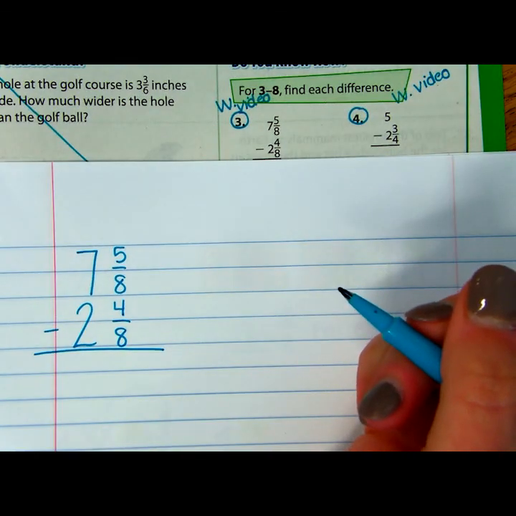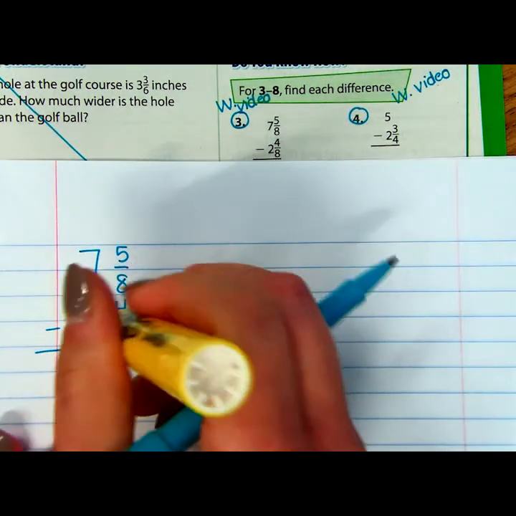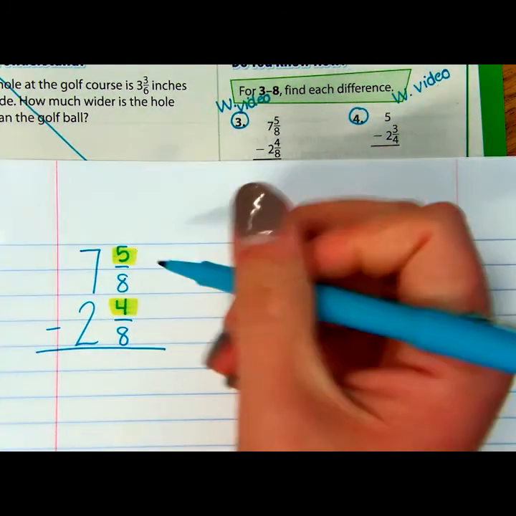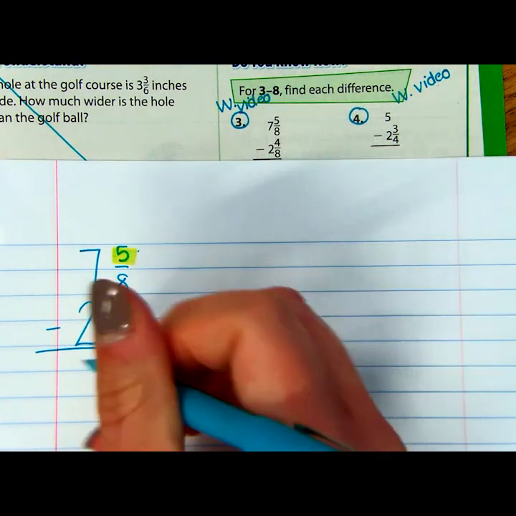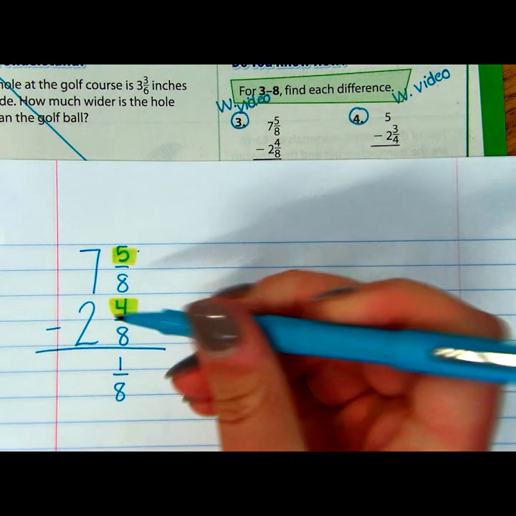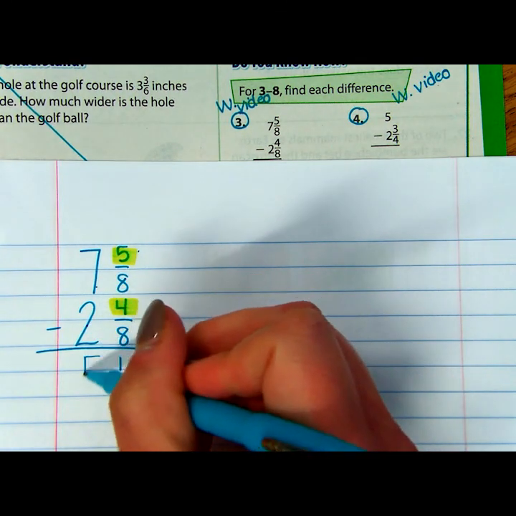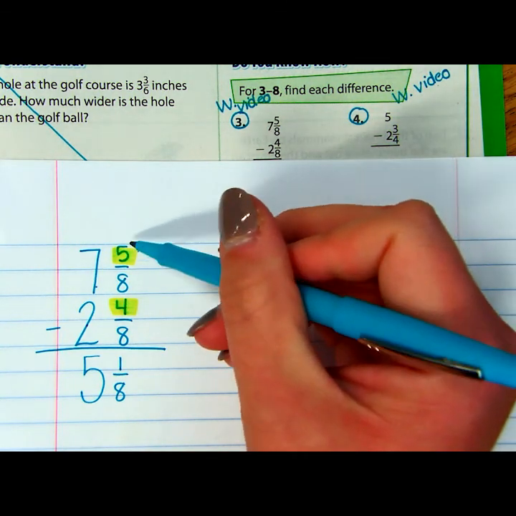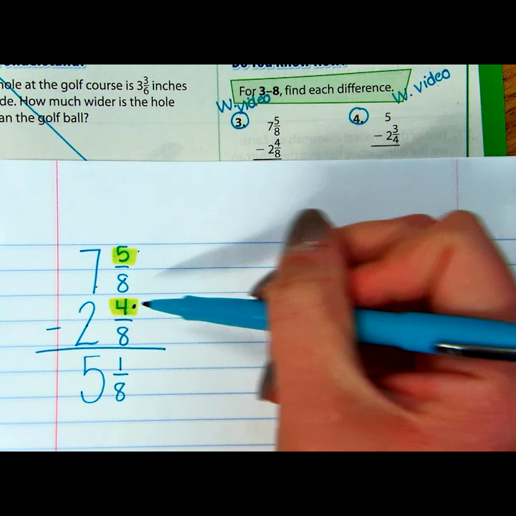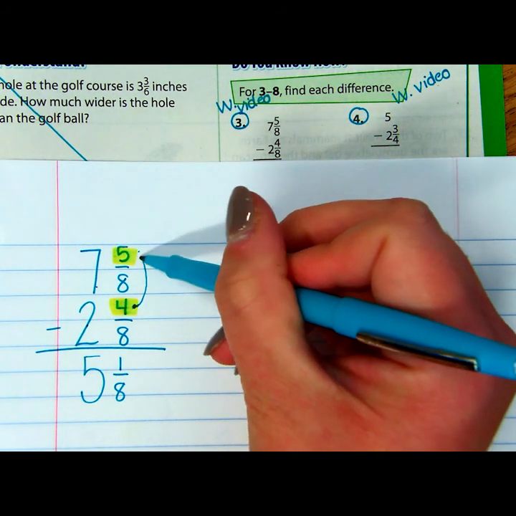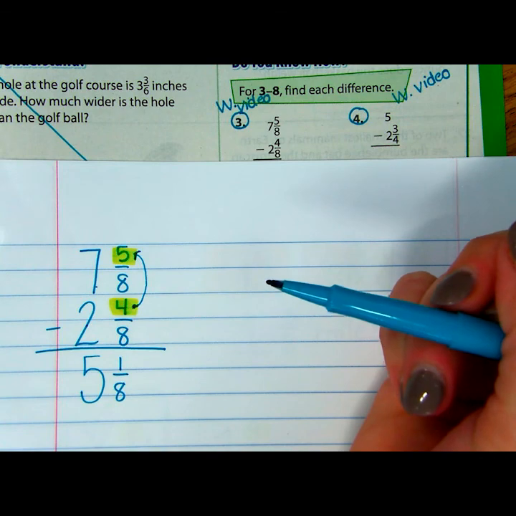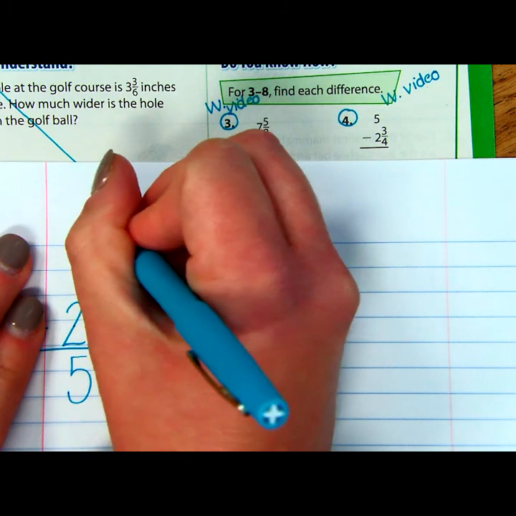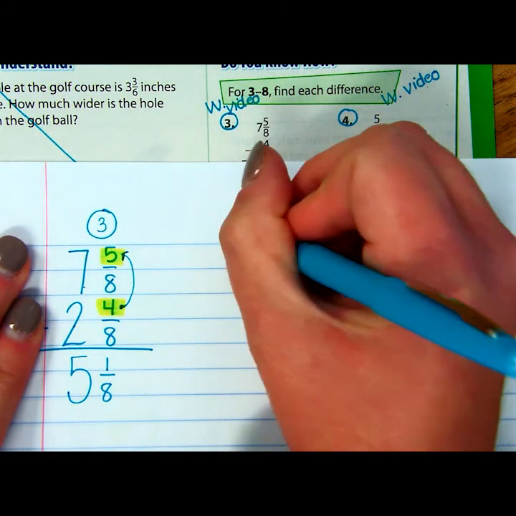Wow. Right away, I'm looking at these 2 fractions, and I noticed something. 4 and 5. I can subtract 5 minus 4. 5 minus 4 is 1. That would leave me with 1/8 here, and then 7, take away 2, that leaves me with 5. So my answer is 5 1/8. I did not have to regroup because this number right here is smaller than this numerator. So I was able to do that subtraction. Let's look at the last problem. This was question number 3, and now we're looking at question number 4.